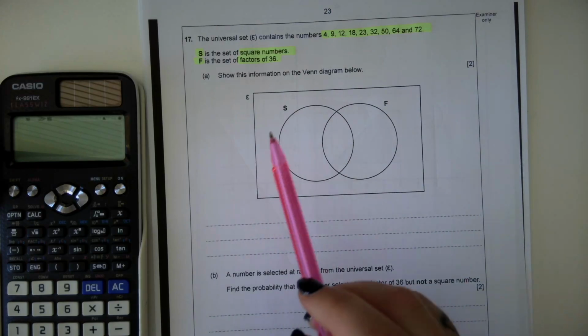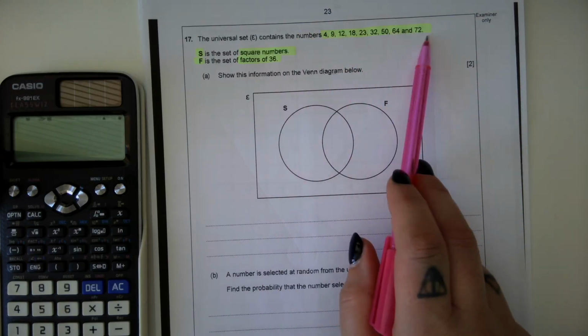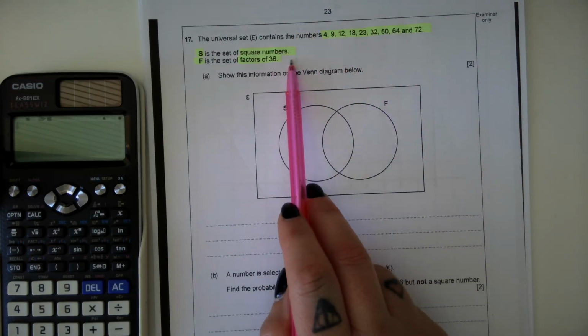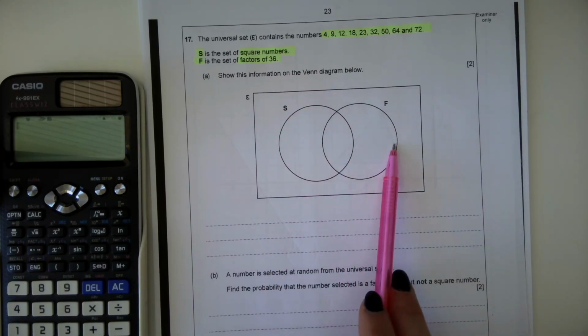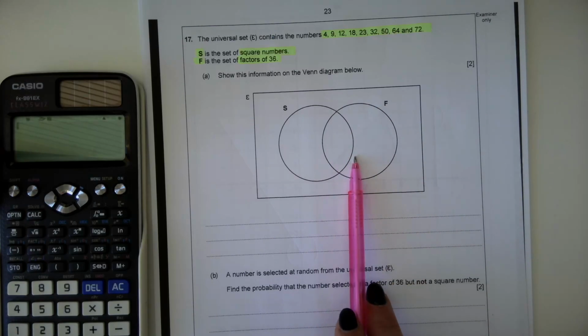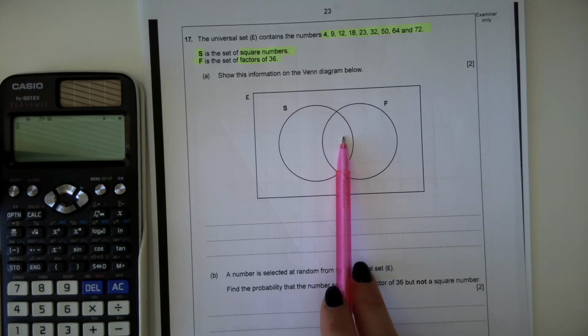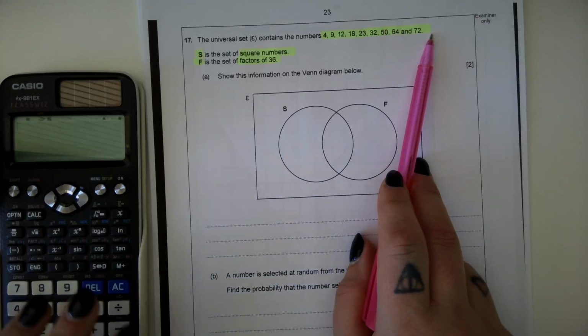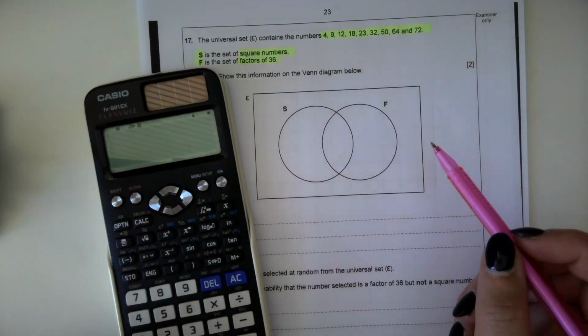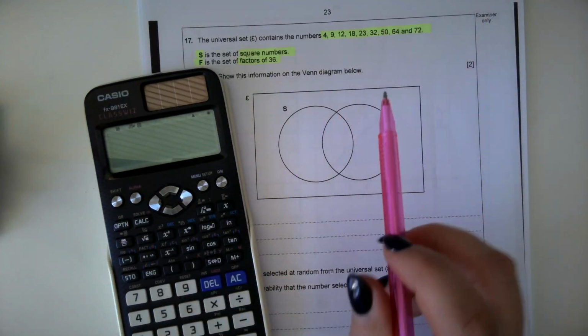So the first thing I'm going to do, this is the universal set, so the overall set. I'm going to figure out what are in these sets because we need to find out what's going to go in the square numbers circle, what's going to go in the factors circle, and what's going to go in the middle because it's in both the square numbers and the factors of 36. So I'm going to identify the square numbers from this list. Now if you're not comfortable with your square numbers, just go ahead and square root all of these.